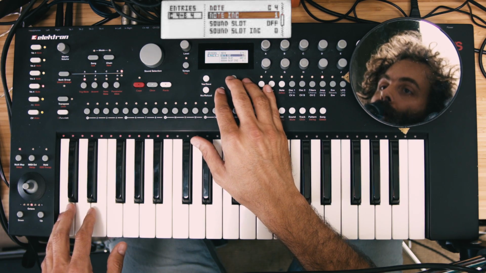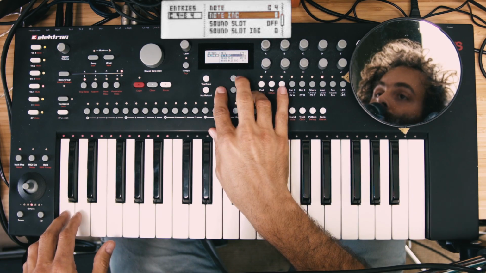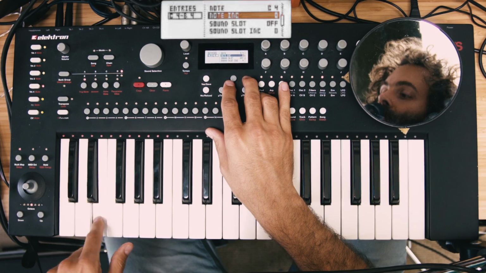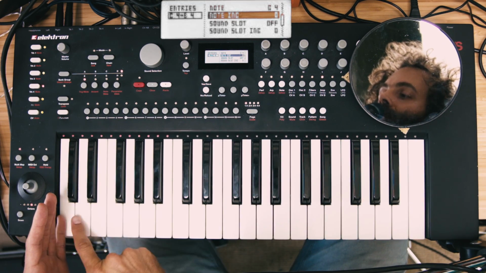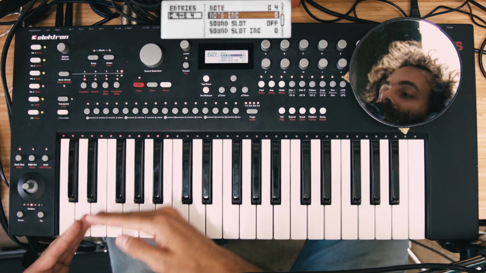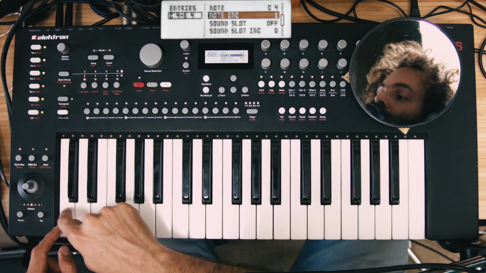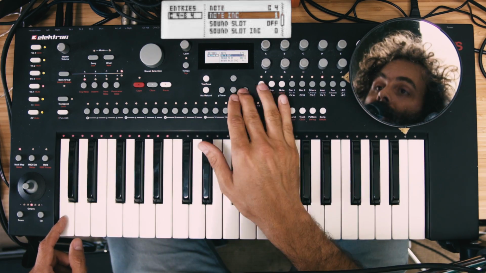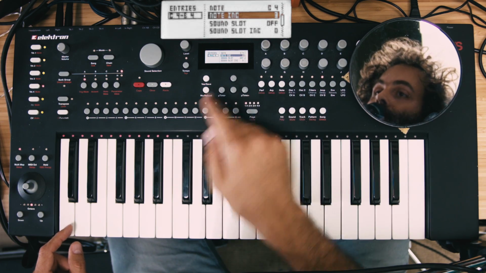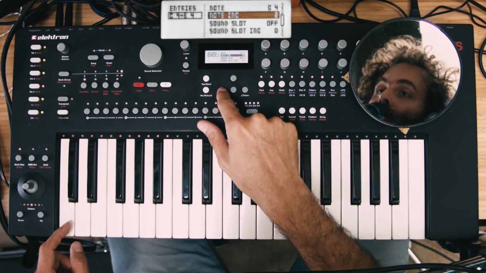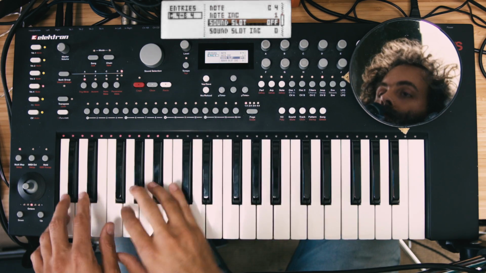Okay, the next one is called note increment. If I put it on 0, the increment between every key is going to be 0, so it's not going to increase the note number at all. If it's 1, it's chromatic. If it's 2, it's going to jump a whole tone every time, and so forth. I'm going to keep it on 1.